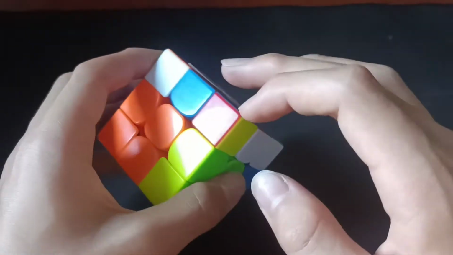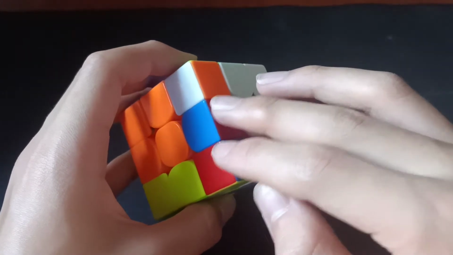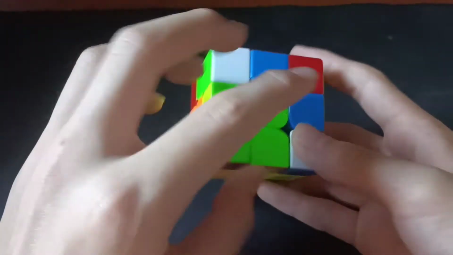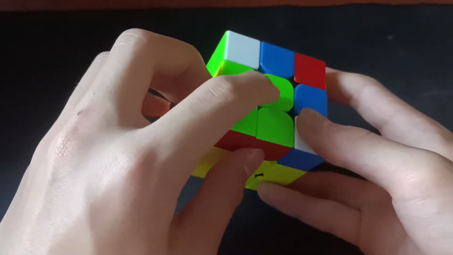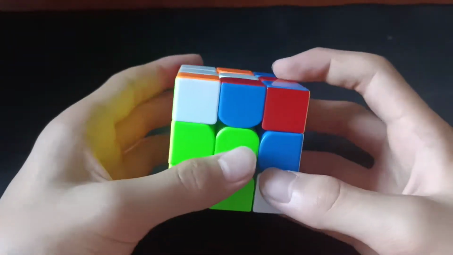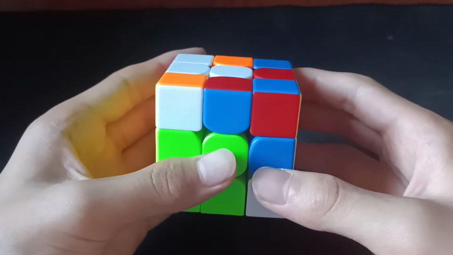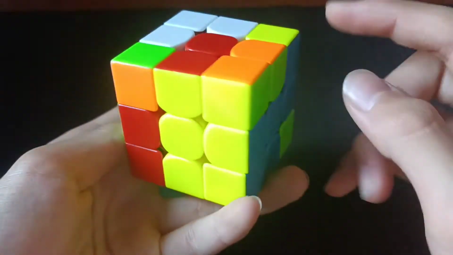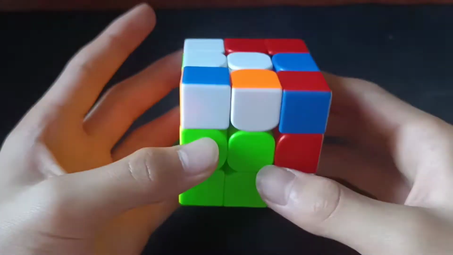Next, you'll solve the next pair, which is the back right pair. Once again, you're just gonna leave this unsolved block just over here, and we'll deal with it later. What we'll do is you can solve this, but be careful not to break this over here.